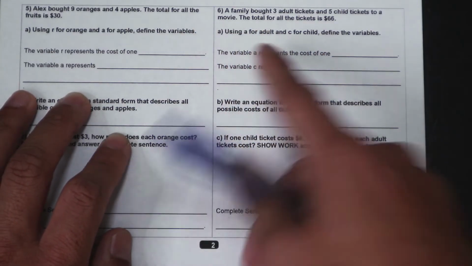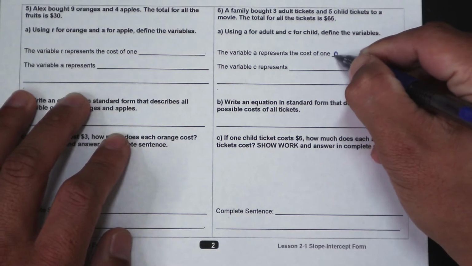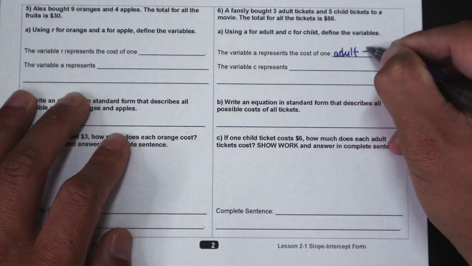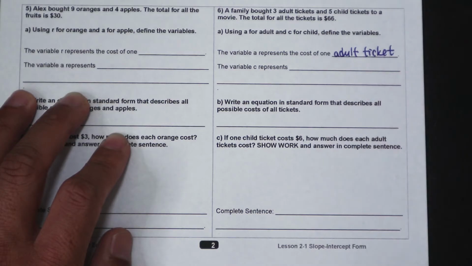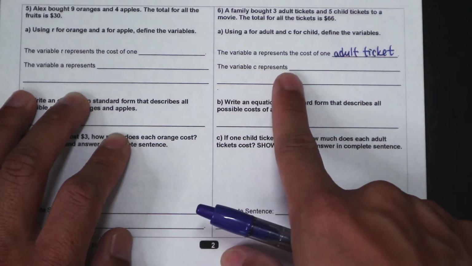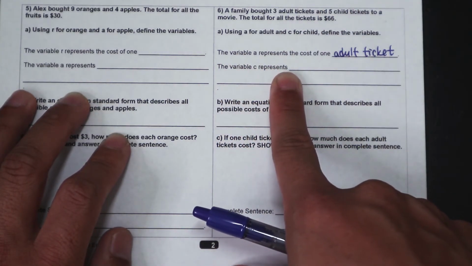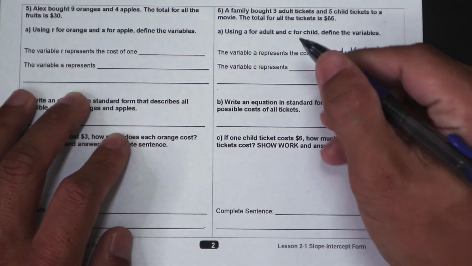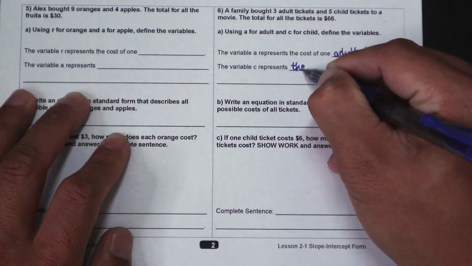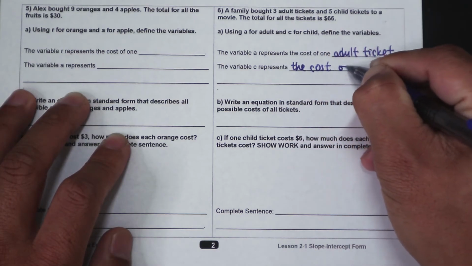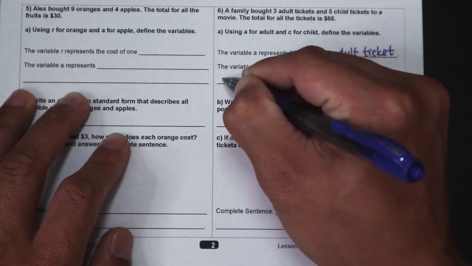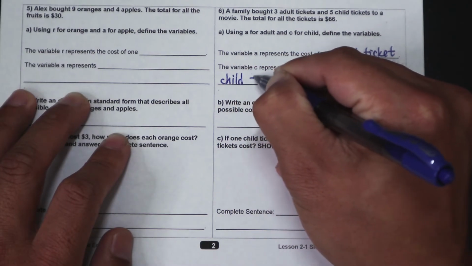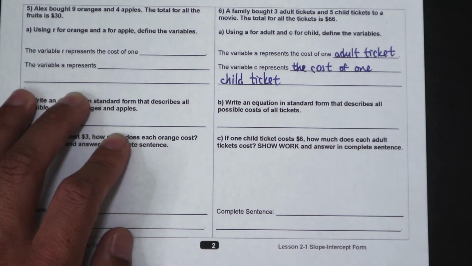It says A for adult. So you're going to say this is 1 adult ticket. And then for the variable C represents, now you do not put child's tickets. If you put child's tickets, it's going to be wrong. You write the cost of 1 child ticket, like this, okay?